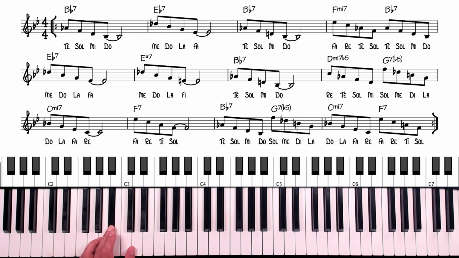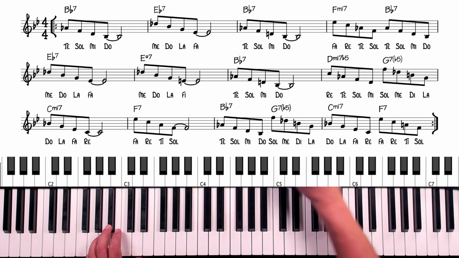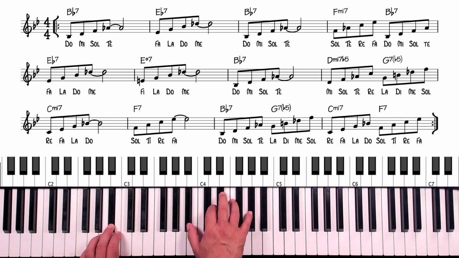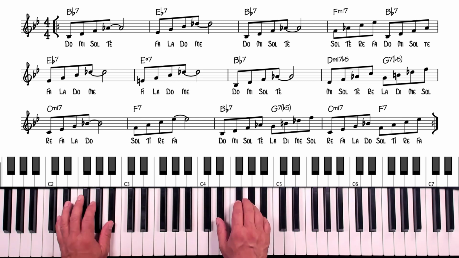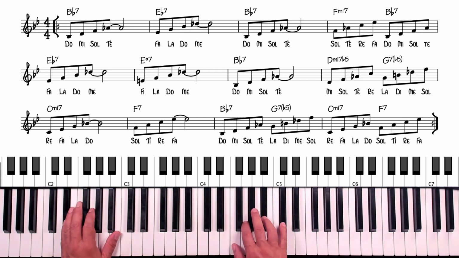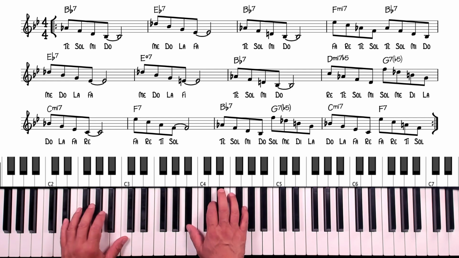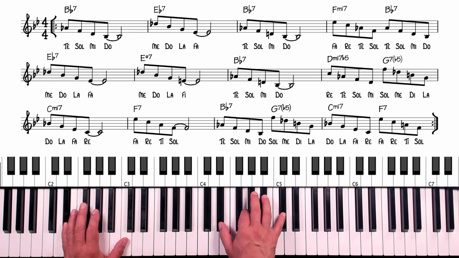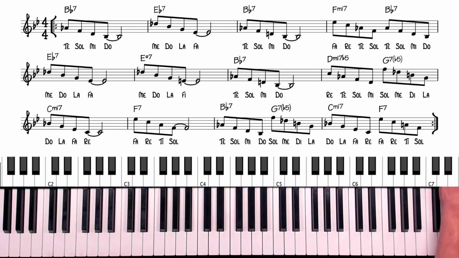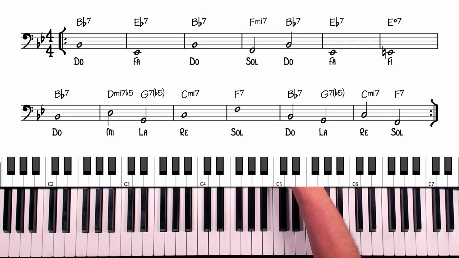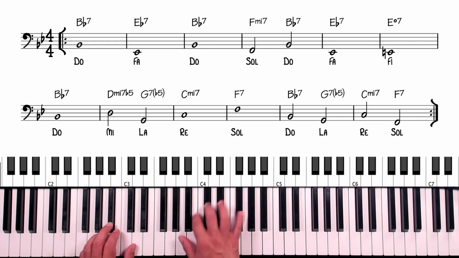Okay, so last week we were working with a B-flat bebop blues progression and we sang everything, but we sang using ascending patterns. Do, mi, sol, te, fa, la, do, me. Now we're going to use the same progression, but now all the patterns are going to be descending. Te, sol, mi, do, me, do, la, fa.